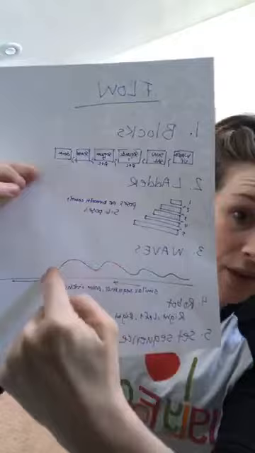A wave flow. If you have questions, please comment, I'll answer them. A wave flow is kind of similar to a ladder, but, see this little squiggle line? Smaller wave to a bigger wave to a bigger wave to a bigger wave, and then down.